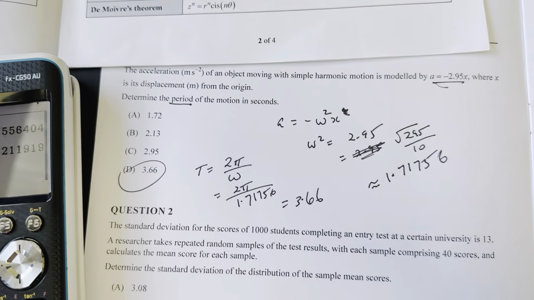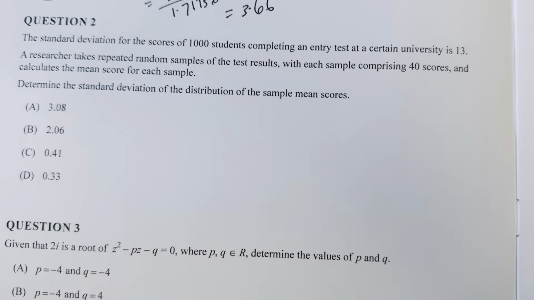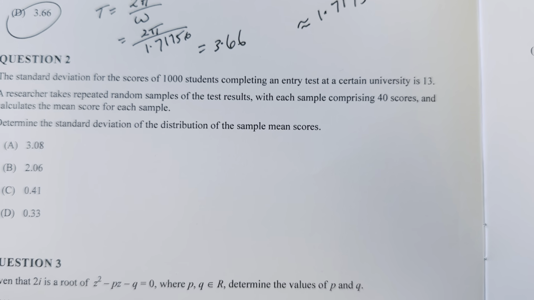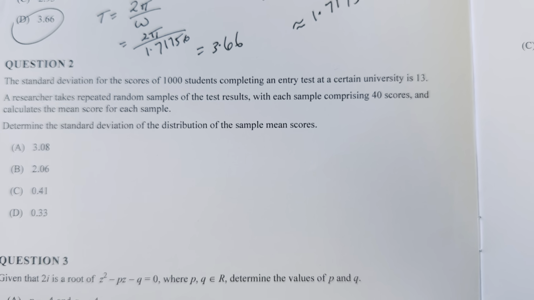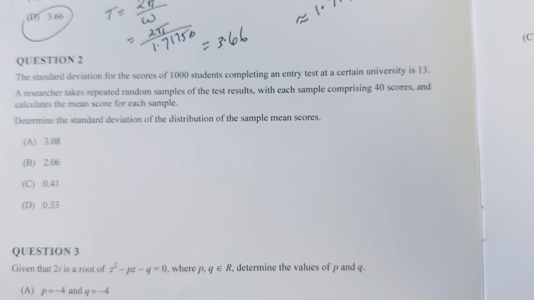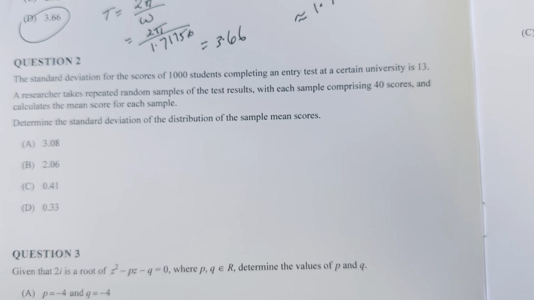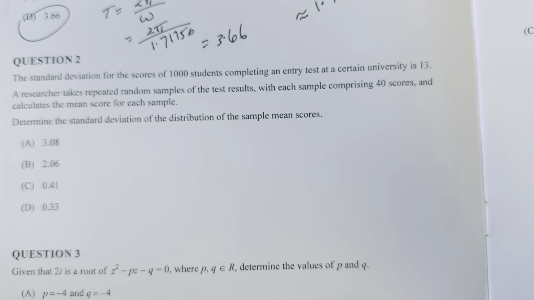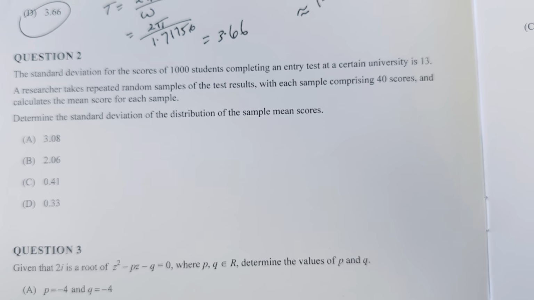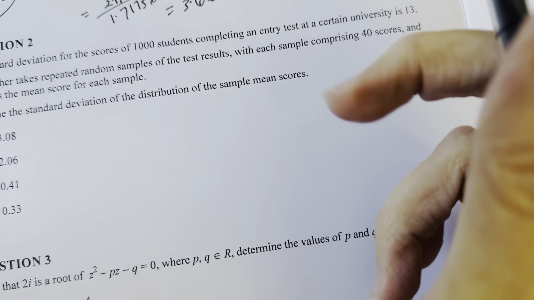Okay, it was a bit of a rough start, wasn't it? I was getting through, but let's keep going. Question 2. The standard deviation of scores of 1,000 students completing an entry test at a certain university is 13. The researcher takes a repeated random sample of test results with each sample comprising 40 scores and calculates the mean score for each sample. Determine the standard deviation of sample mean scores.